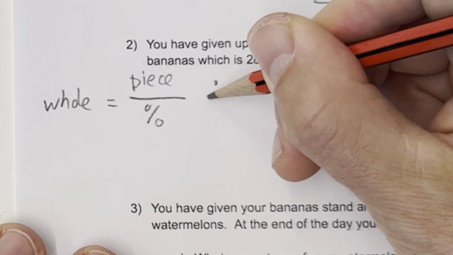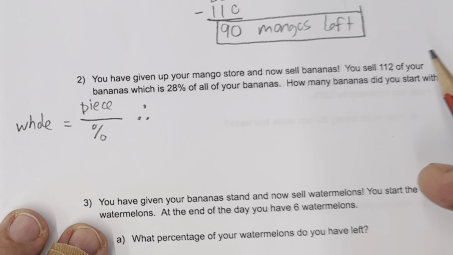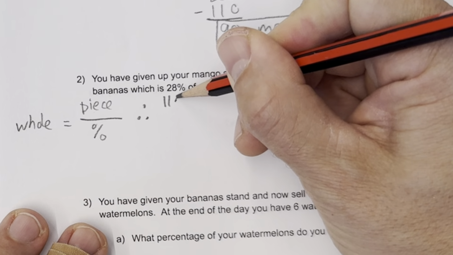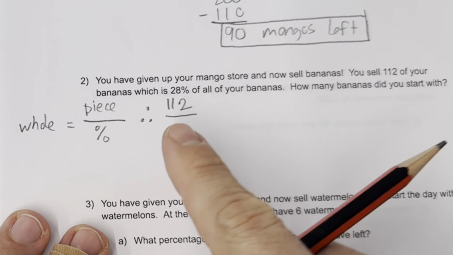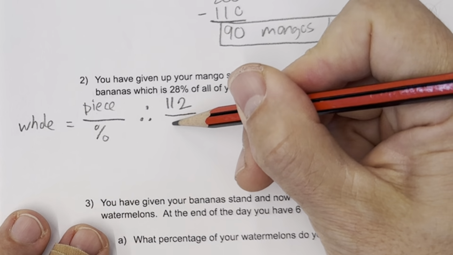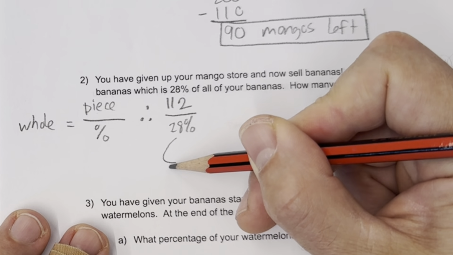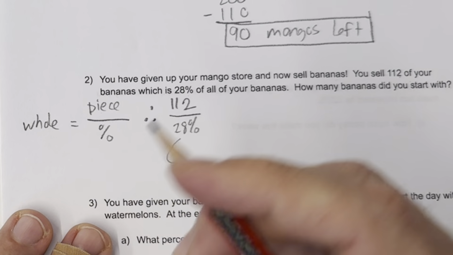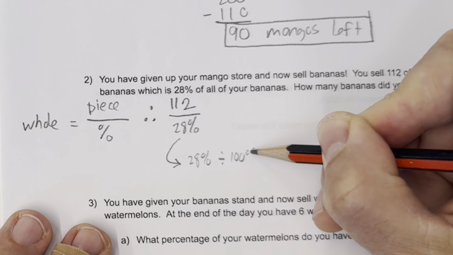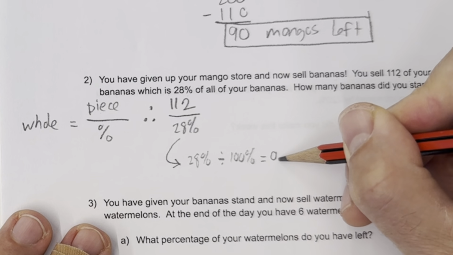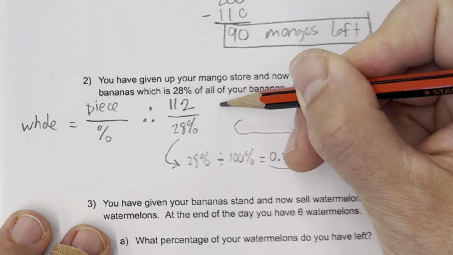So we can think about substituting that in. So my piece, that is the 112 that I sold, 112 bananas, okay? And the percent I'm dividing by is the percent they gave me, 28%. And now again, remember, I'm not gonna use this percent. I have to convert it into a decimal. So I'm just gonna say 28% divided by 100% would give me 0.28.